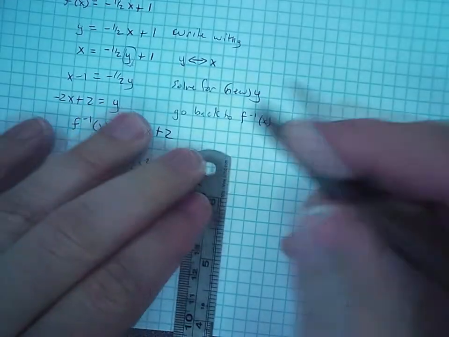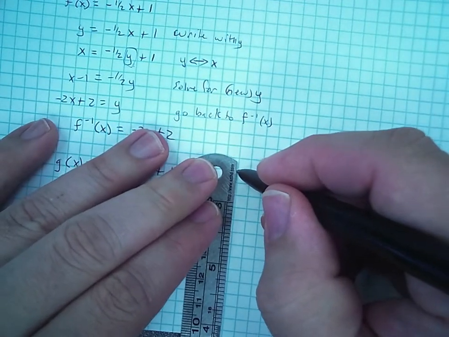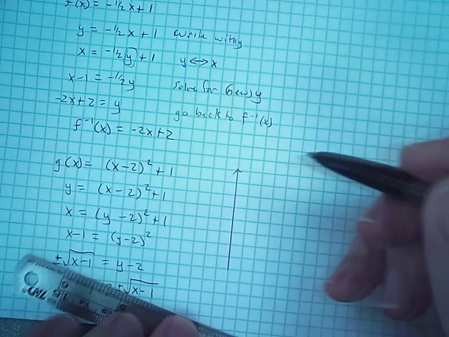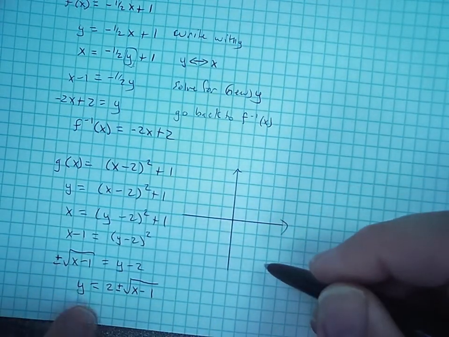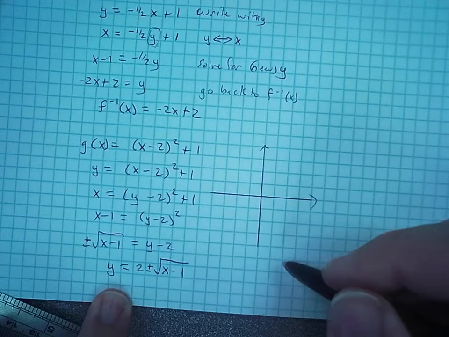Quadratics, parabolas tend not to have inverse functions. Now it's still an inverse. It's an inverse relation, but I'm not going to claim that it's a function, so I'm not going to write g inverse, because it's not a function.